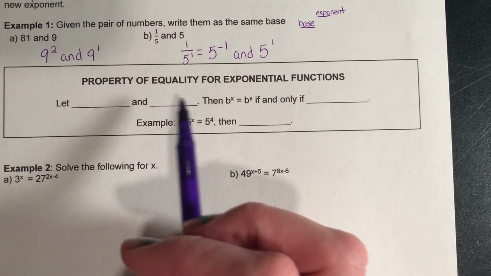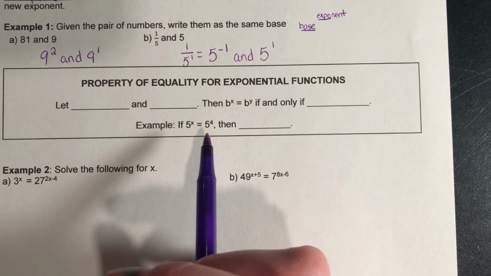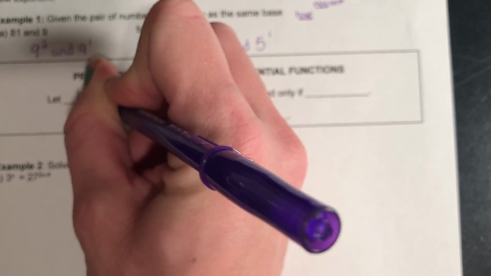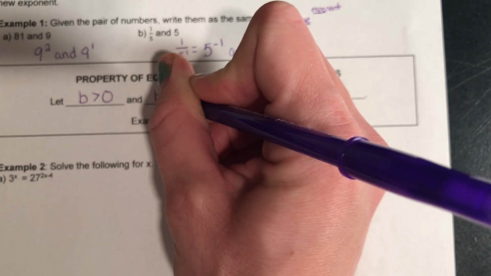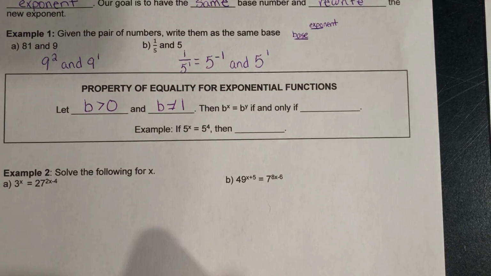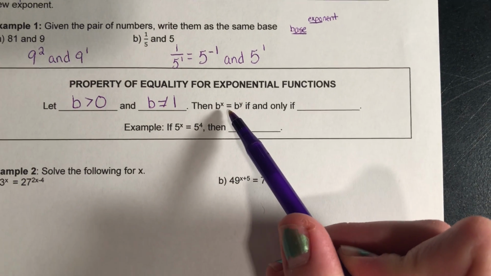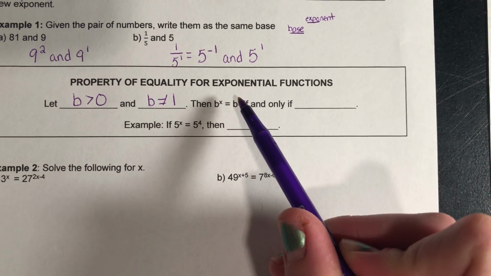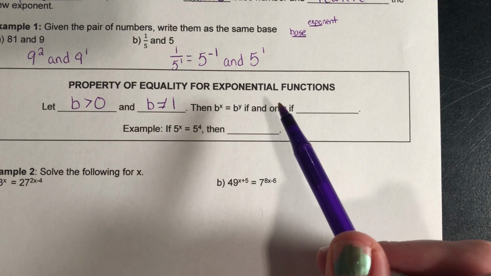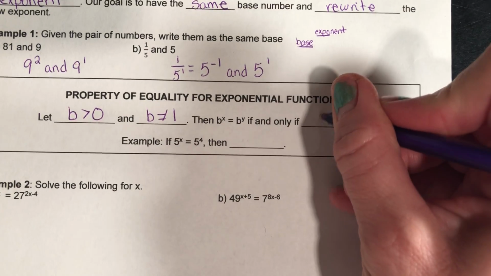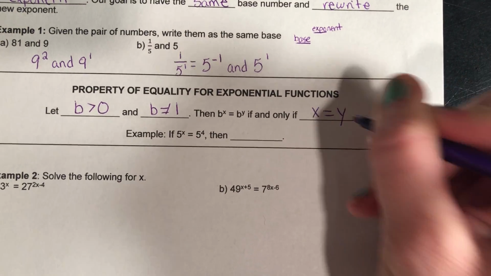So our property that we are given, the property of equality for exponential functions, we're going to say our b value has to be greater than 0 and b cannot be equal to 1. So then if we are given b to the x power equals b to the y power, we can say this is true if and only if x equals y.